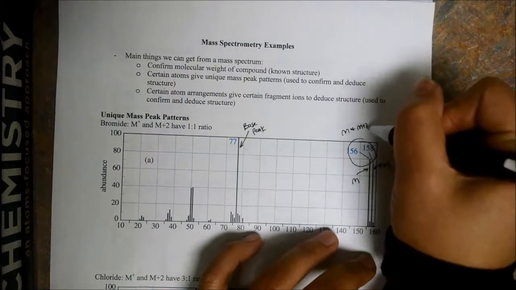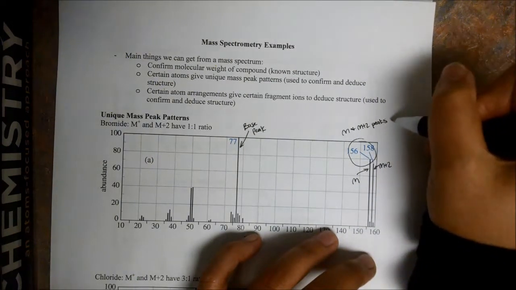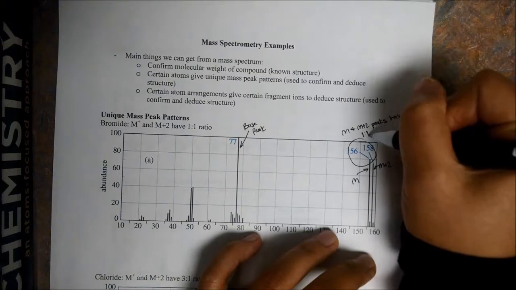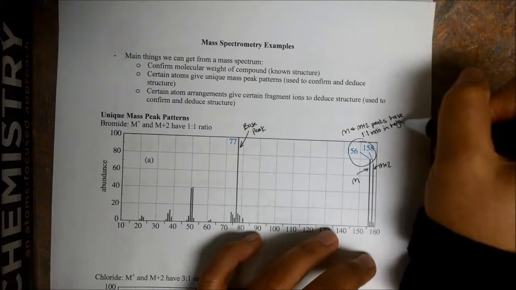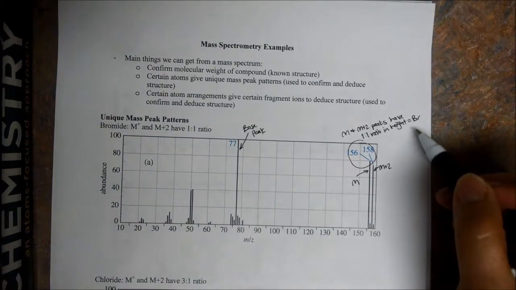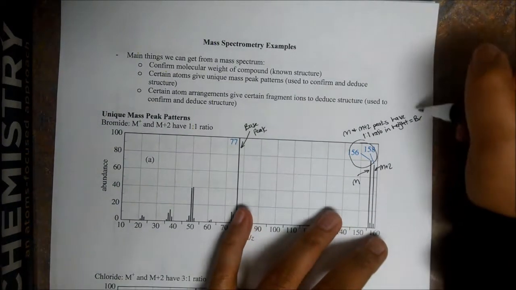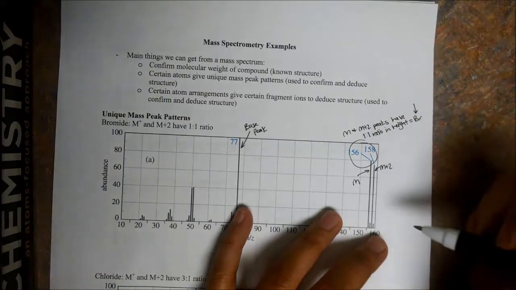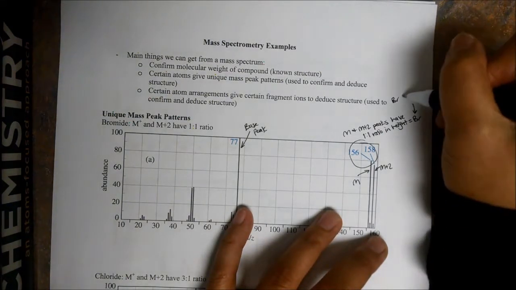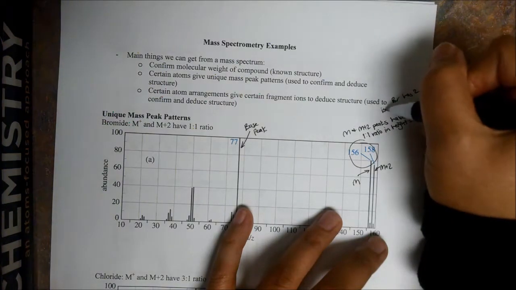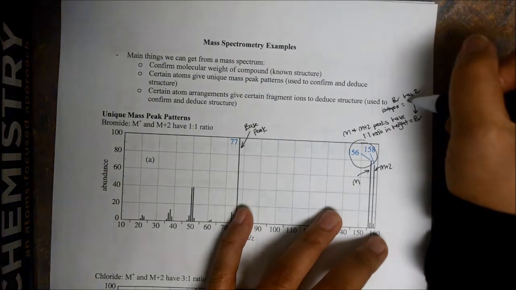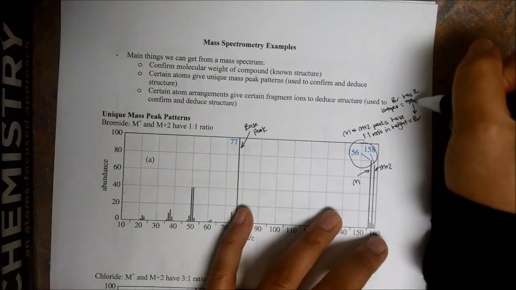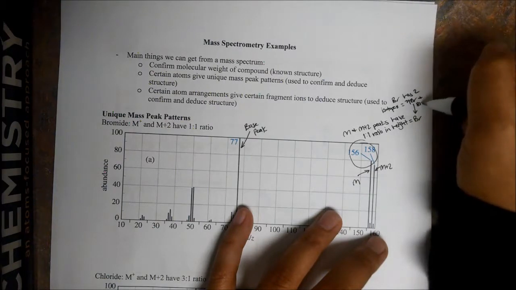M and M plus 2 peaks have a 1-to-1 ratio in height. And again, this is indicative of a bromine. Does anybody know possibly why? It's kind of hard because you guys haven't seen this before. But this is because bromine is present in 2 isotopes. Okay? Bromine has 2 isotopes. There is bromine 79 and bromine 81.